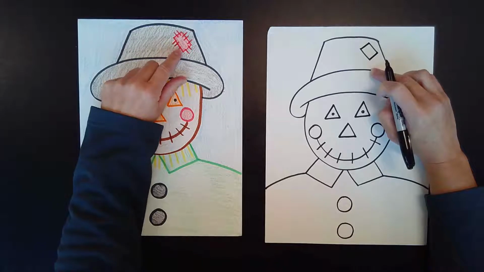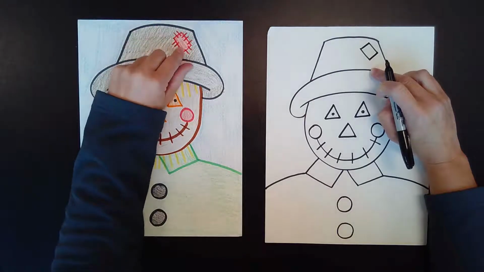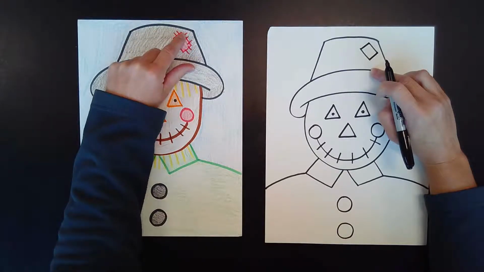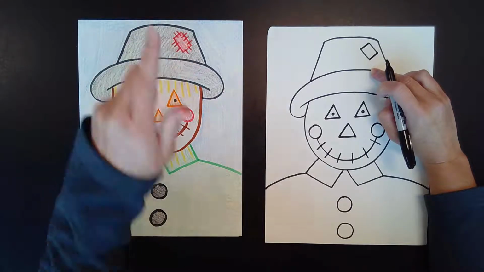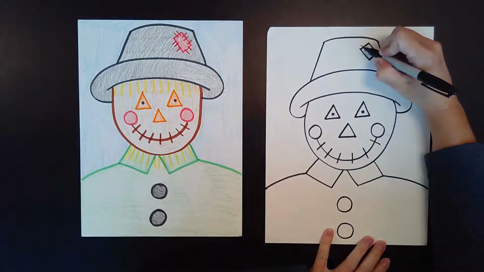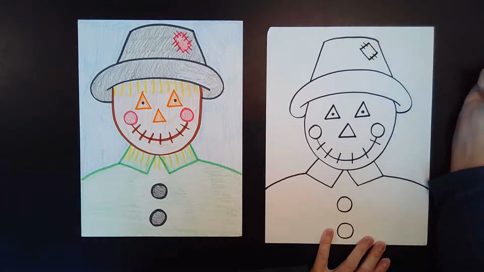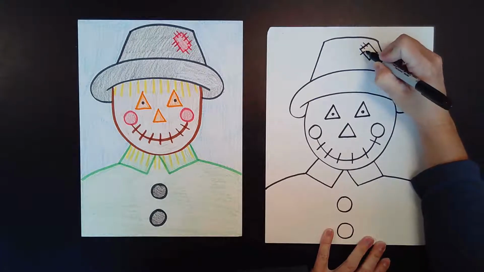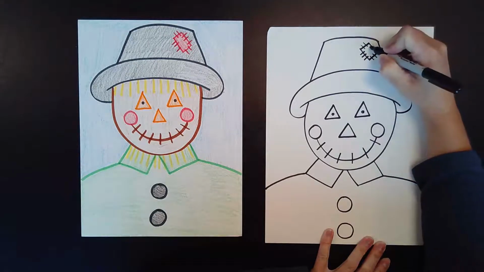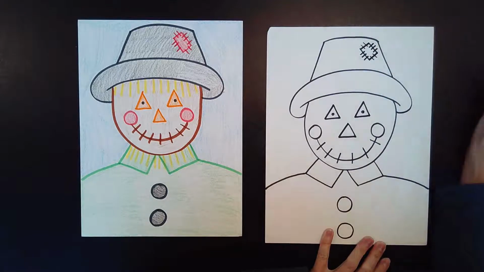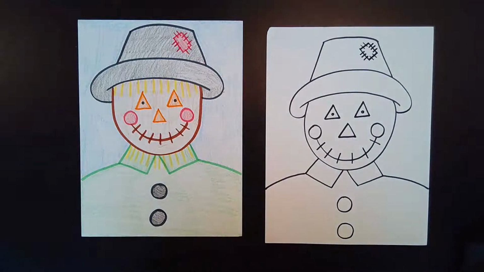Now, if you look, we've got 1, 2, 3 stitches on the long side. On the short side of the rectangle, there's only 1, 2. Okay? So I'm going to do 2 on the short and 3 on the long. 1, 2, 3. And now he's got a patch on his hat.